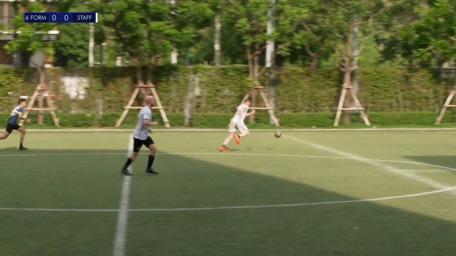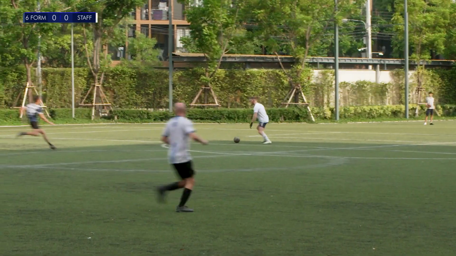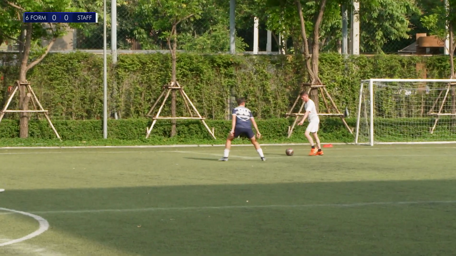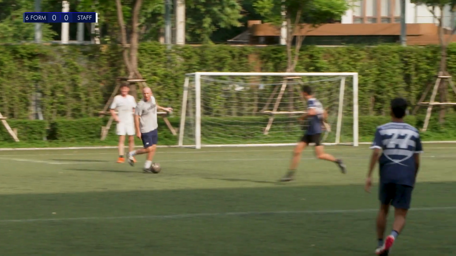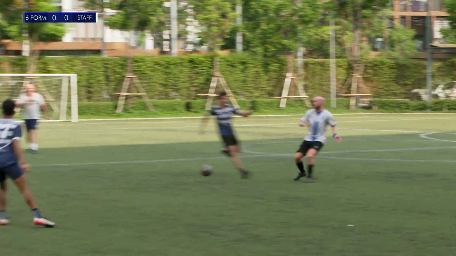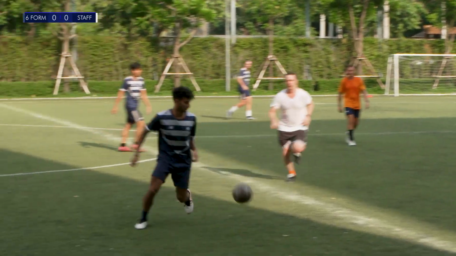In this 37-degree heat, the teachers are putting great pressure on the students. Mr. Spence is still chasing down the ball and gets it to Mr. Riley. A good restart there to Mr. Spence. Intercepted by Leo. Mr. Weston recovers it. Mr. Holt. Oh, yet again intercepted by Leo to Arton.